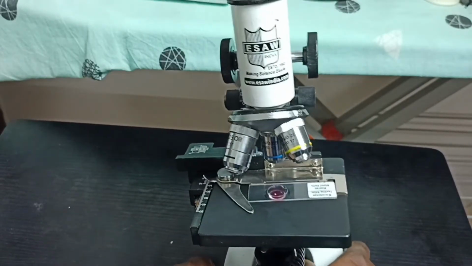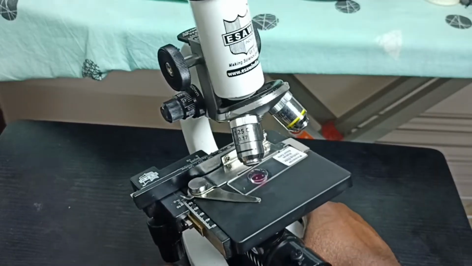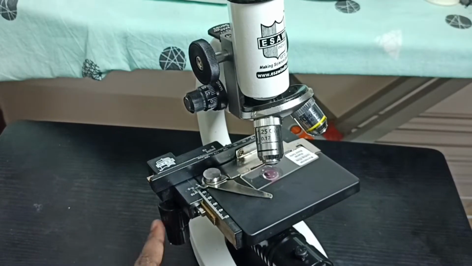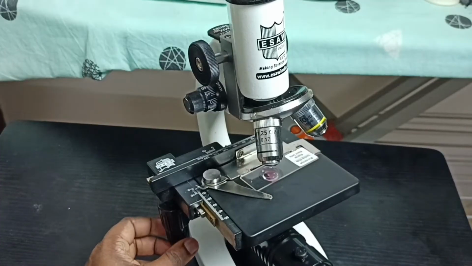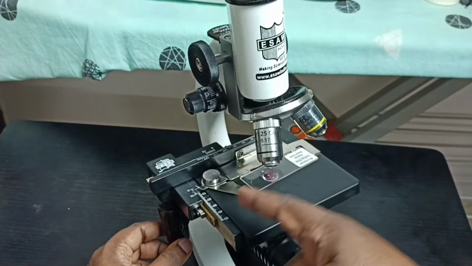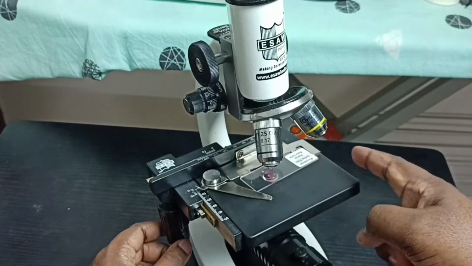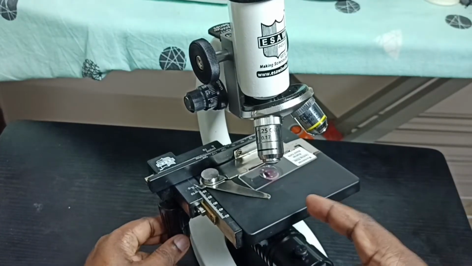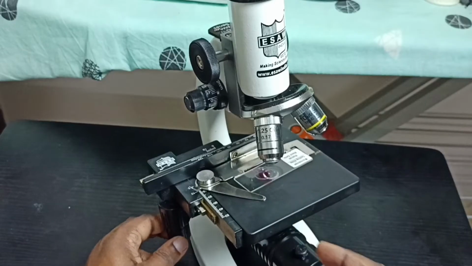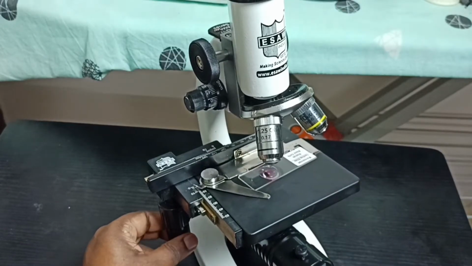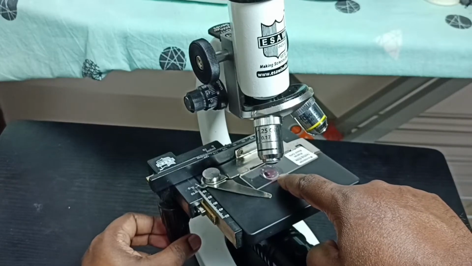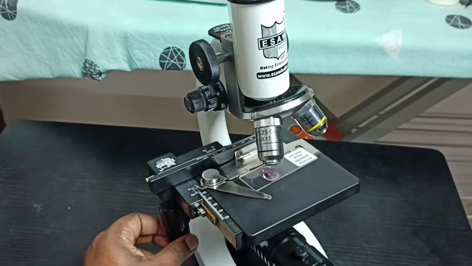on this side we can see two knobs. See here, using this bottom knob we can move this slide set left and right. See, so we can move like this, so we can focus on here. This part we have to adjust using this knob.